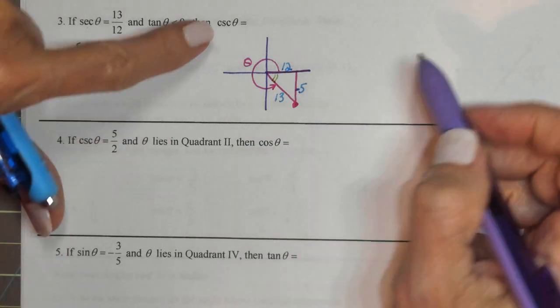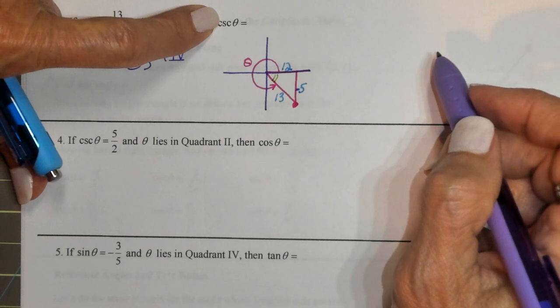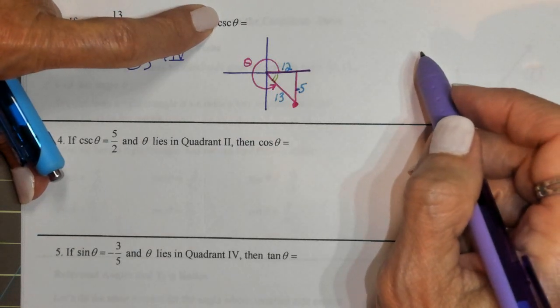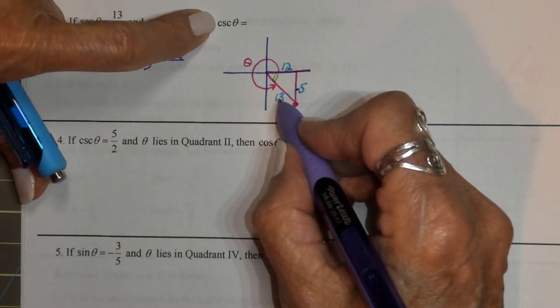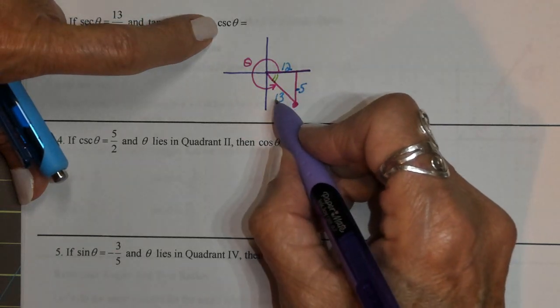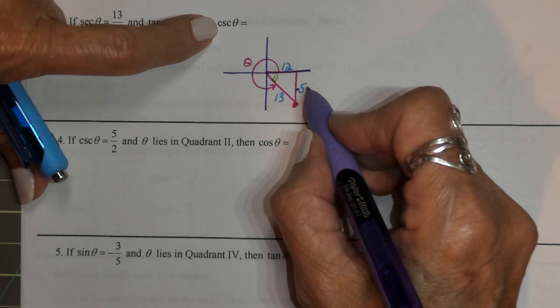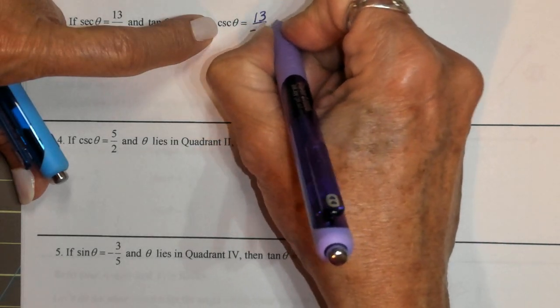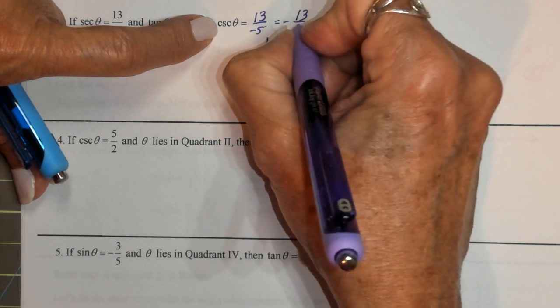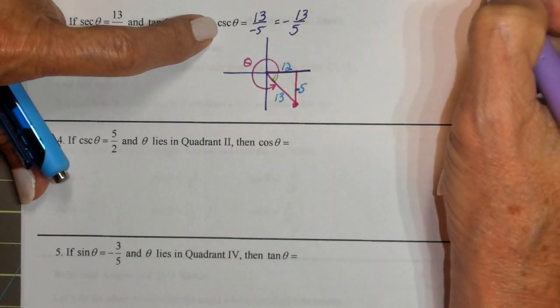So, cosecant of theta is the flip of sine of theta. Sine of theta is opposite over hypotenuse, so cosecant of theta is hypotenuse over opposite. 13 over negative 5, or negative 13/5. Okay?